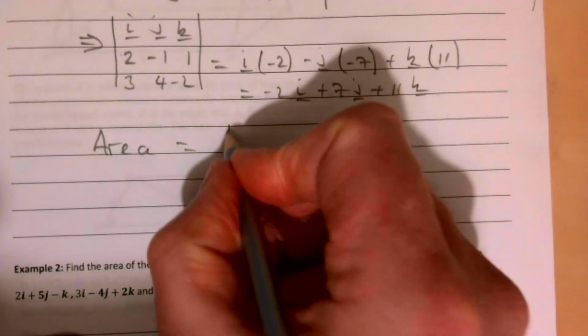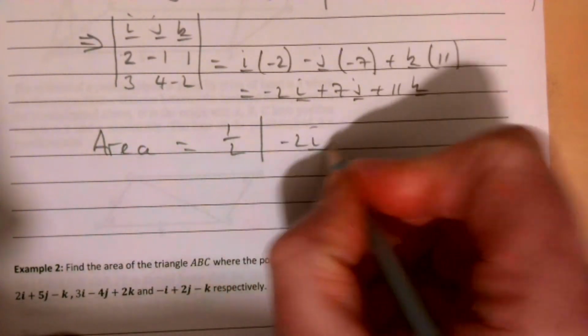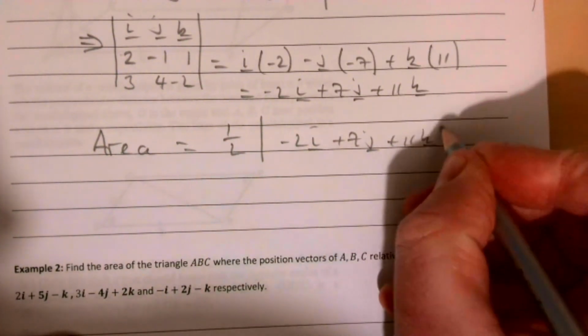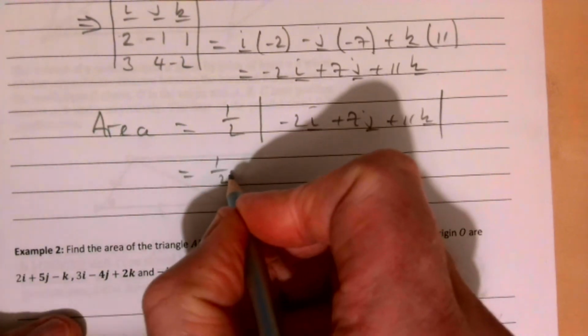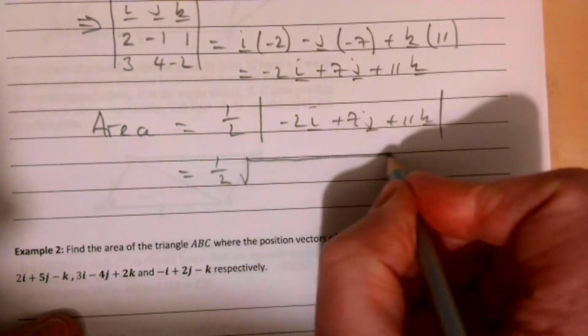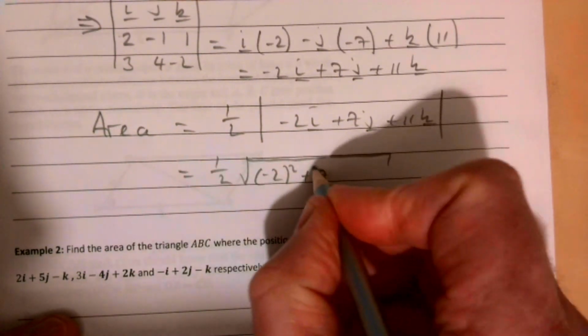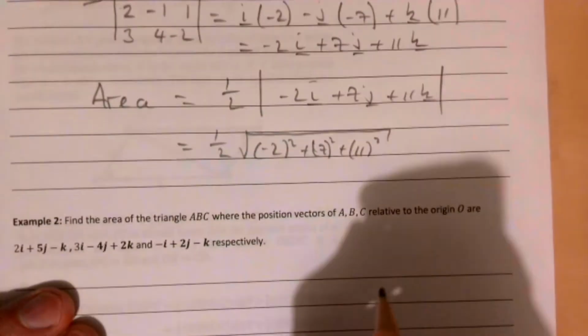So our area is going to equal half of minus 2i plus 7j plus 11k, and that's going to be half the square root of minus 2 squared plus 7 squared plus 11 squared.